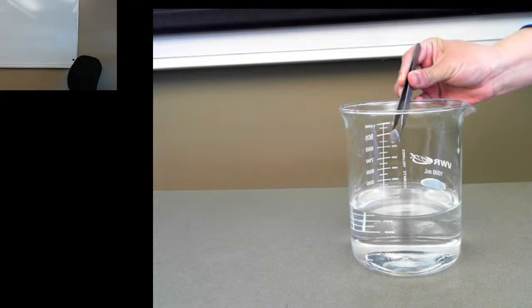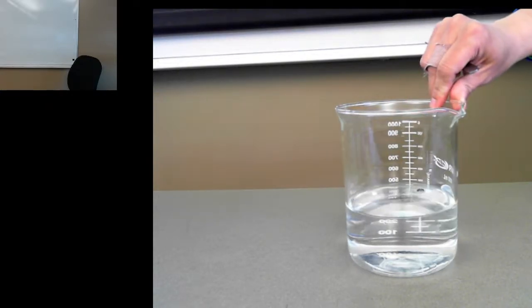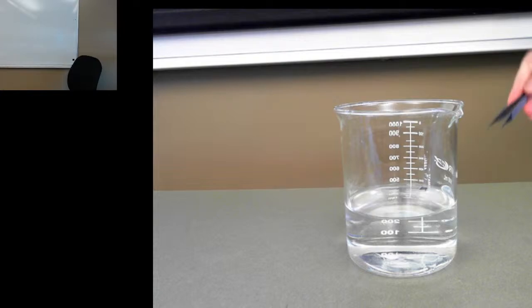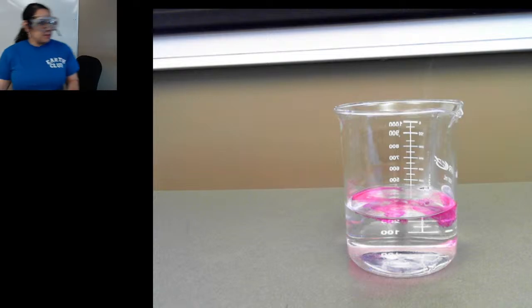Small piece there, so you can see how big that is. And so you can see it fizzing. If you want to get it closer, you're more than welcome to. So it's fizzing slowly. And so if we add some indicator to this, notice, right, it's turning pink since it's making our sodium hydroxide.